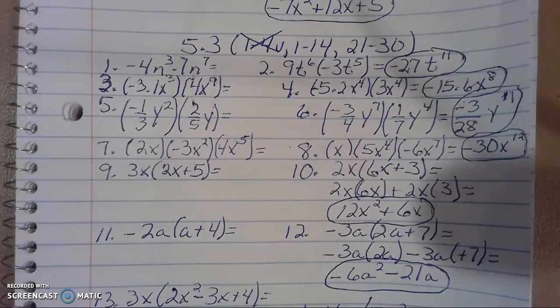For instance, number 2, 9t to the 6th times negative 3t to the 5th. 9 times negative 3 is negative 27. The t's are times each other, so you add your exponents. Add your exponents. So follow along. The work is shown here. Make sure you understand it.